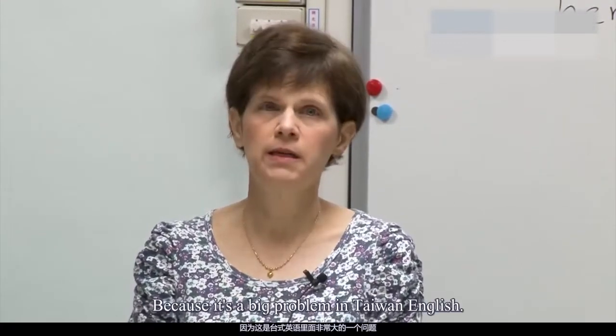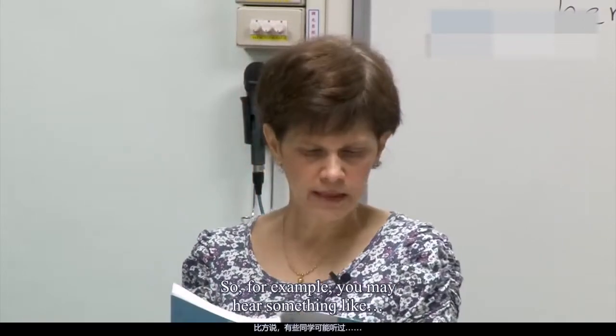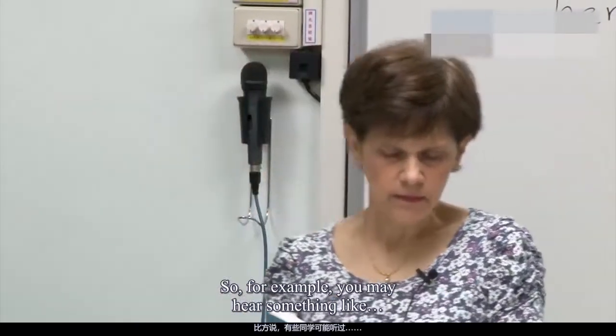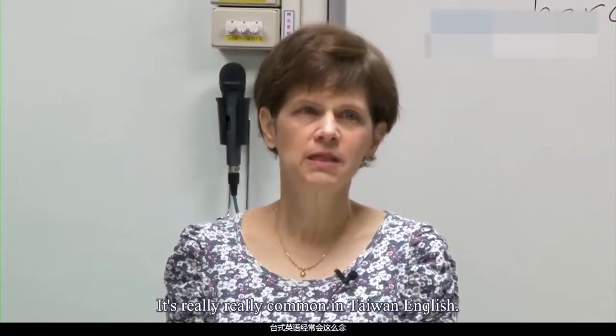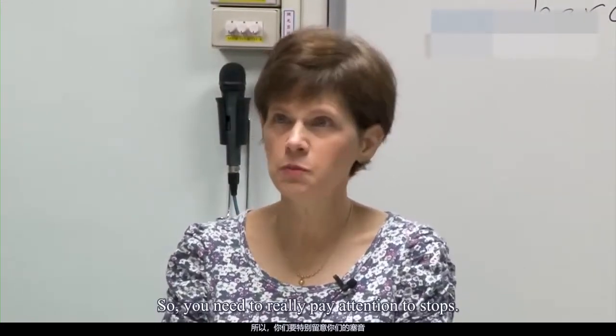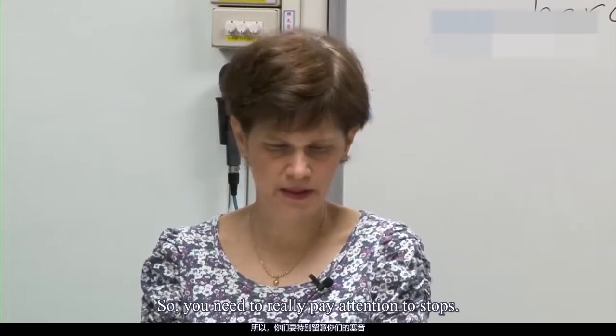The concept of stops is very important because it's a big problem in Taiwan English. So for example, you may hear something like, let's see, what's a good one? Hit me instead of hit me. A stop is missing. This is very common. It's really, really common in Taiwan English. So you need to really pay attention to stops. So let's go ahead. It's short but important.